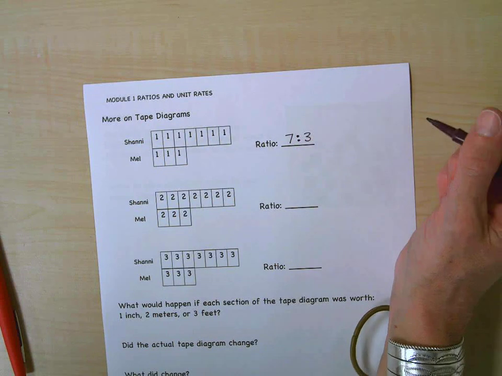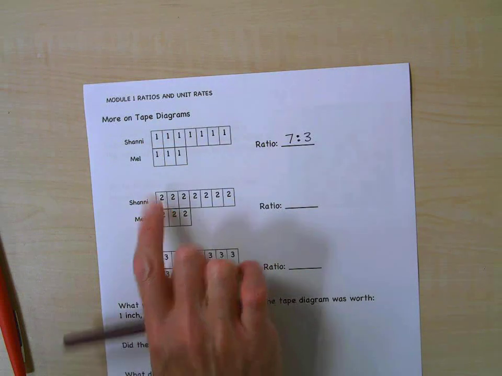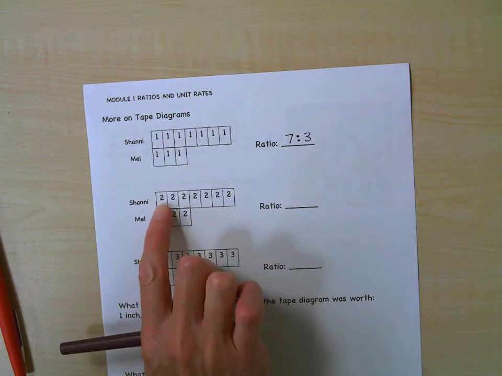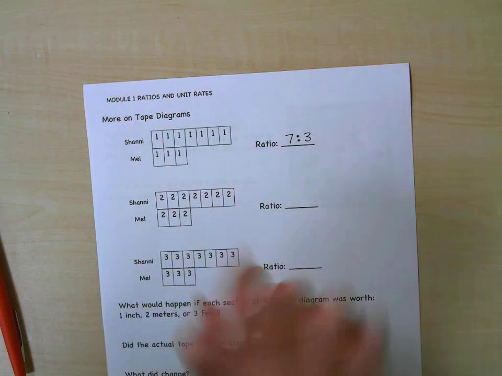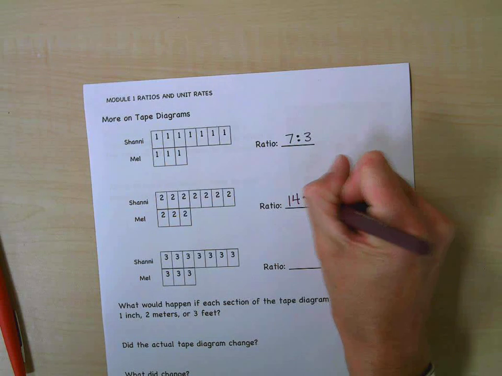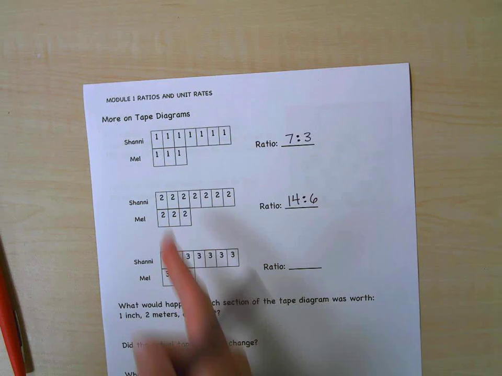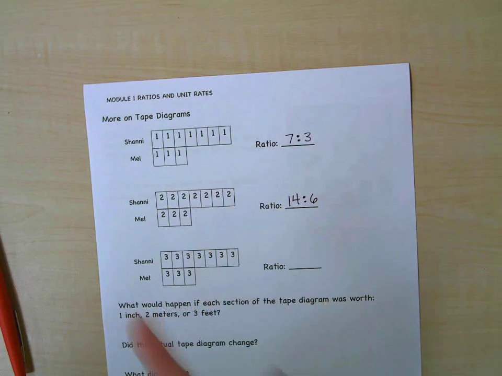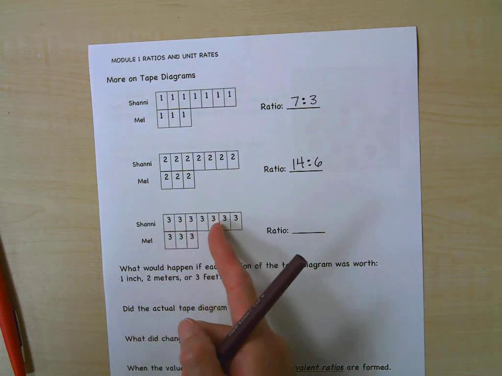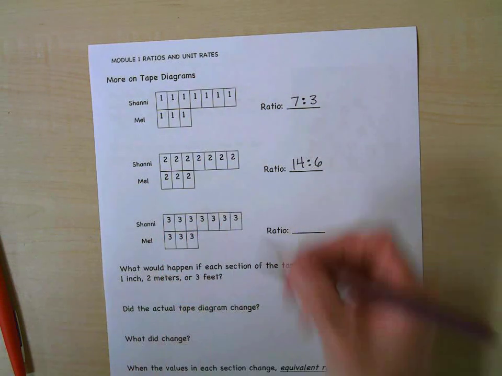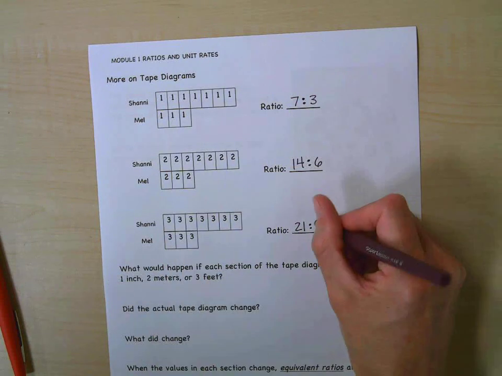And that's the original ratio: Shani was 7:3. Okay, now what if I tell you that the value inside the tape is no longer just 1, let's say that the value is now 2. So we would go 2, 4, 6, 8, 10, 12, 14, and 2, 4, 6. So that is the ratio when we have the value be 2. Now we're going to put the value as 3. So 3, 6, 9, 12, 15, 18, 21, and 3, 6, 9.